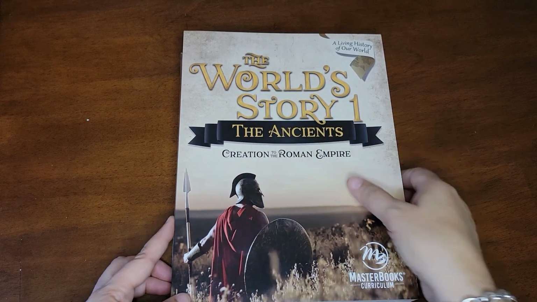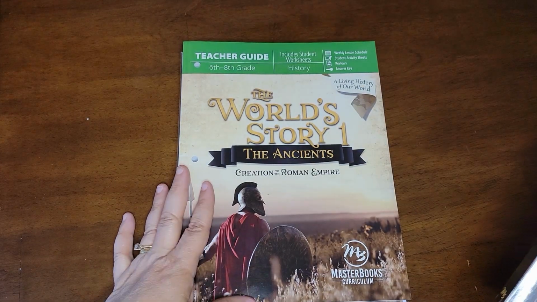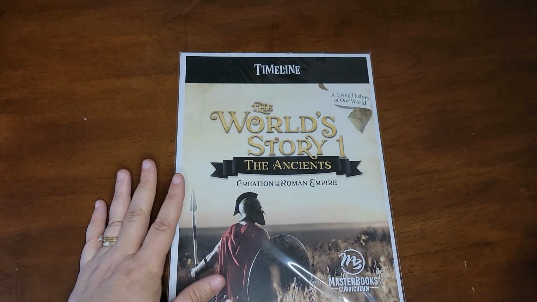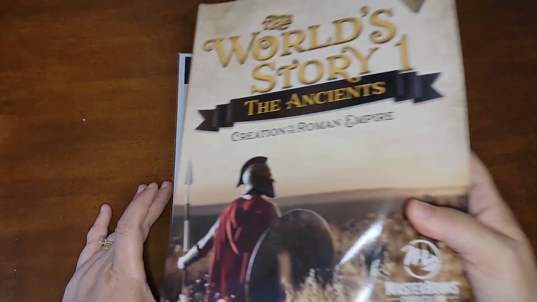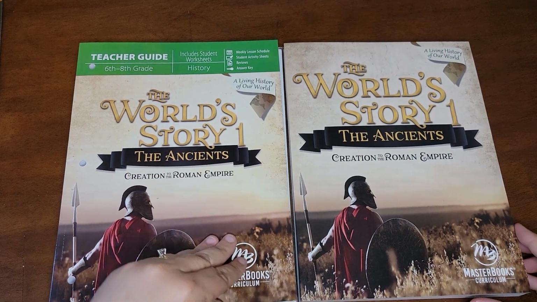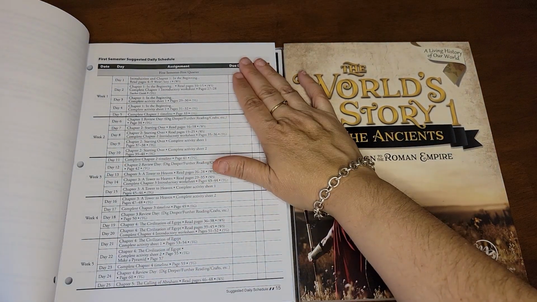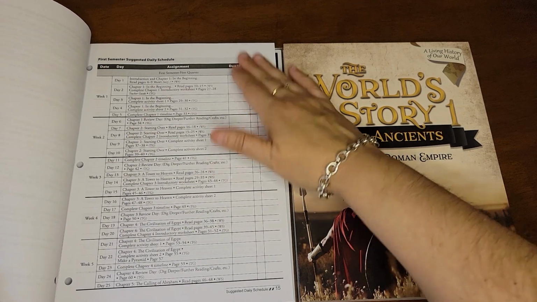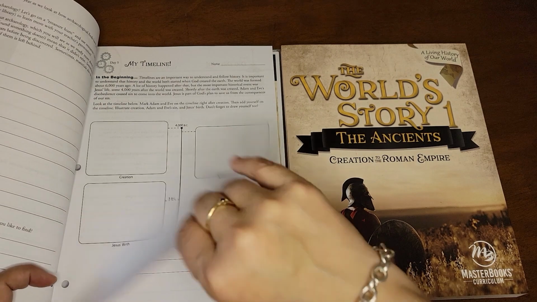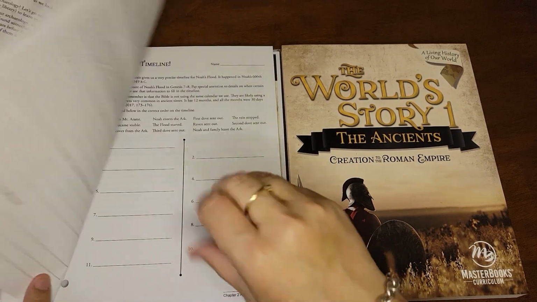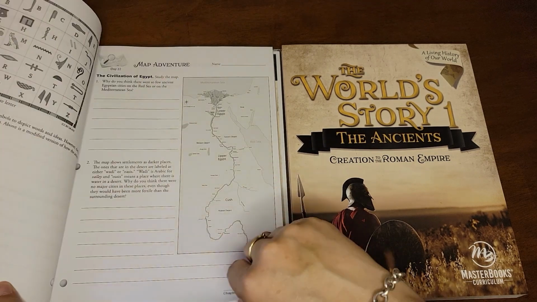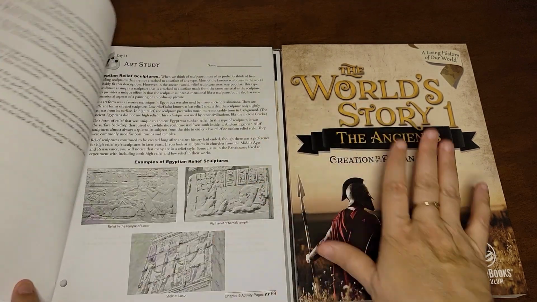It comes with the textbook, and then also you have the teacher's guide that includes the student worksheets, and then we made an additional purchase of the timeline. This is set up extremely similarly to what you see in America's Story. The teacher's guide provides the daily suggested schedule to show you what to do each day, and within the teacher's guide you have different activities, writing assignments, as well as other information to supplement World Story.